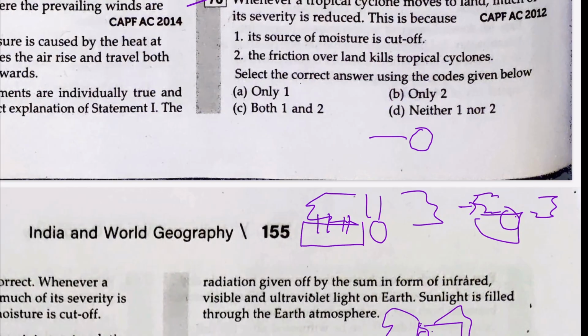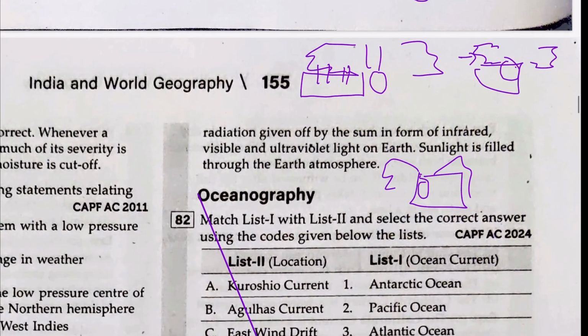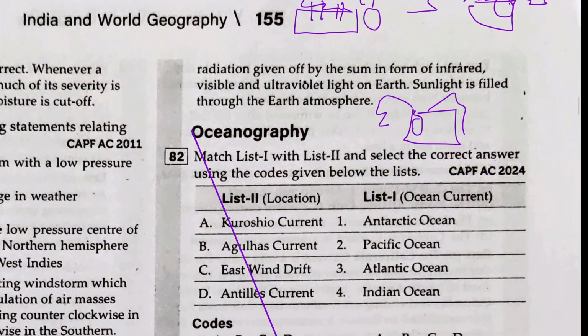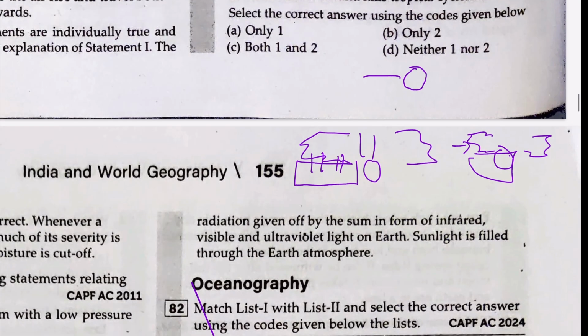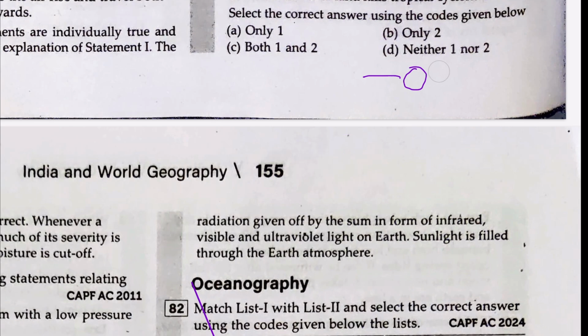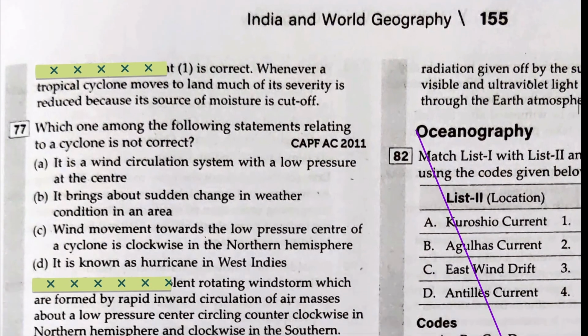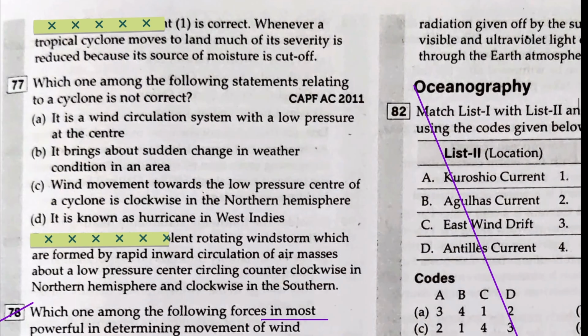When the eye is completely on the land and there's no supply of moisture, then the cyclone will be killed. So this is it. Over. Now next. So the answer would be A.